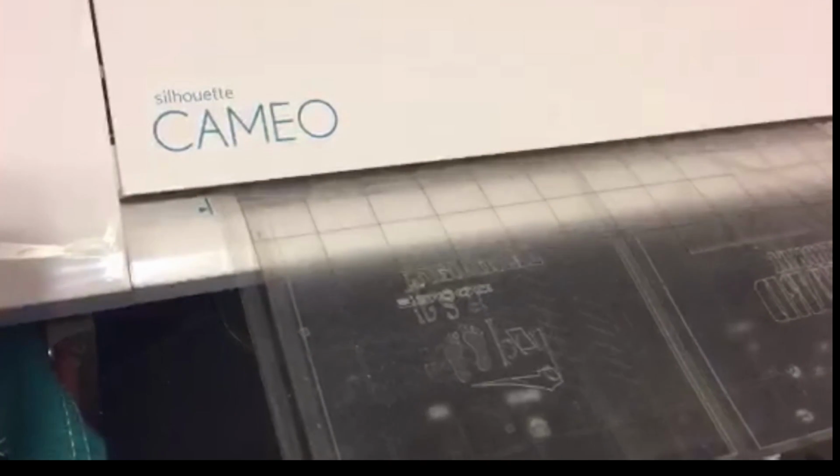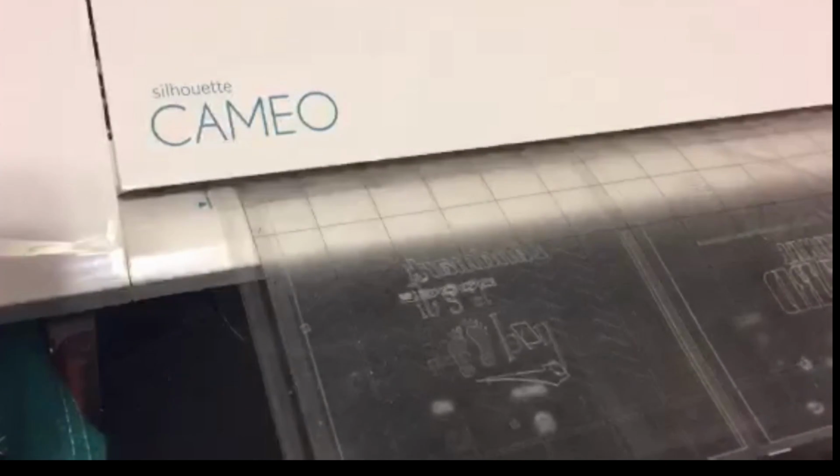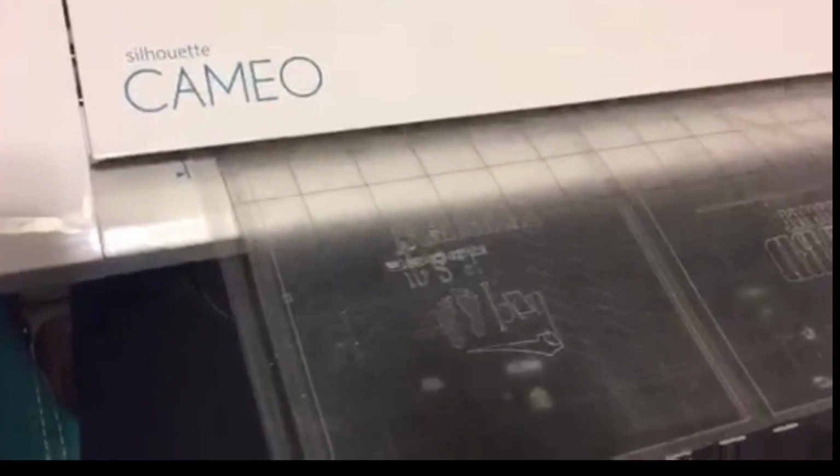This is 0.007. And so, for instance, when this is done, and actually it won't take but a second for this to be done because it's words only. And actually, I forgot that I accidentally cut up top. So this stencil is going to be kind of jacked up, but I'll still be able to use it.